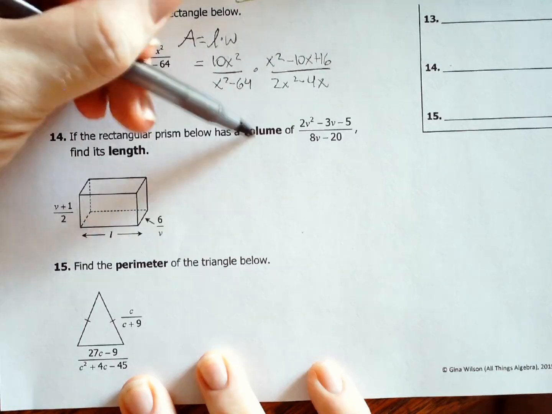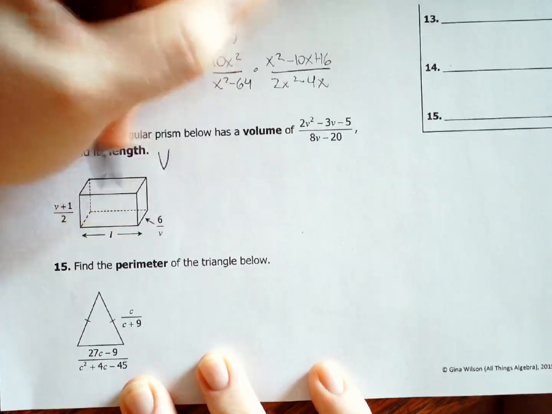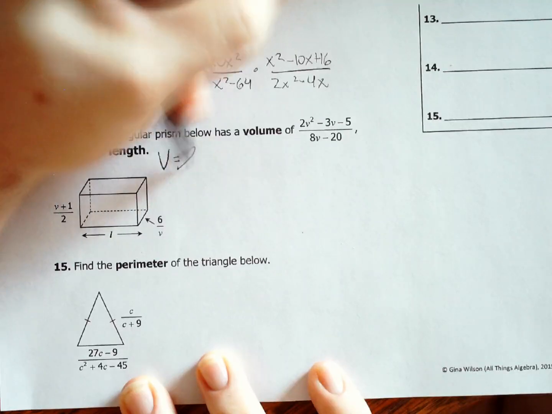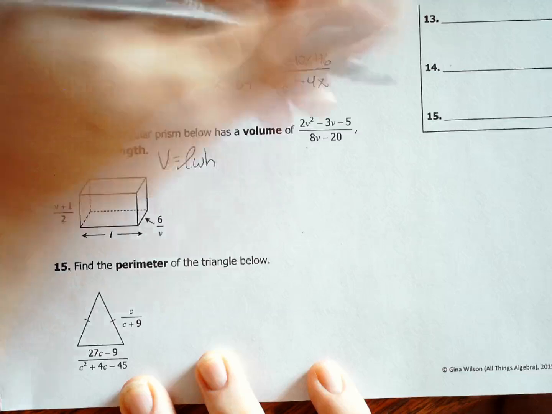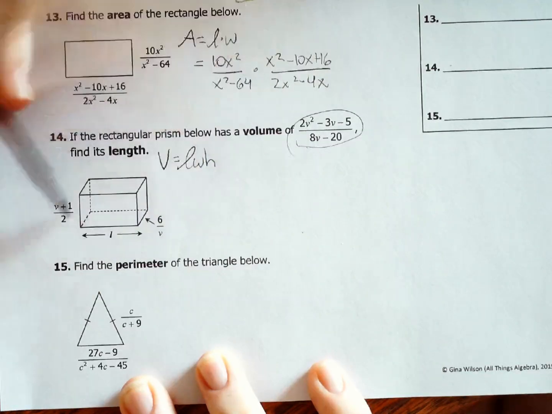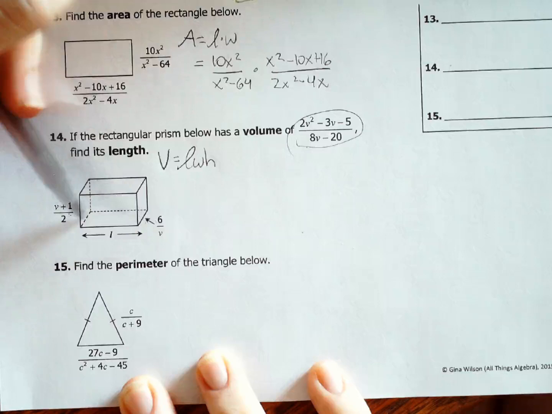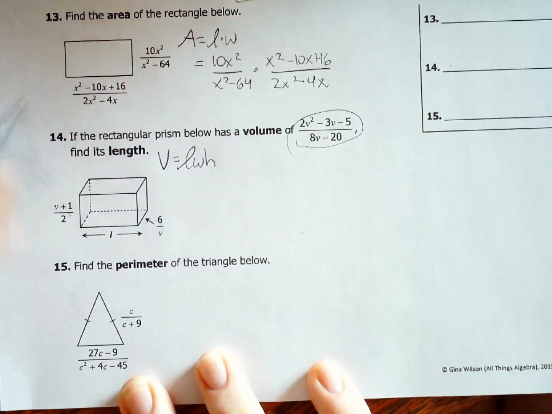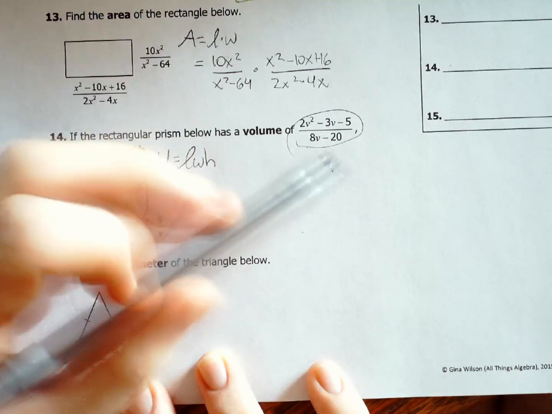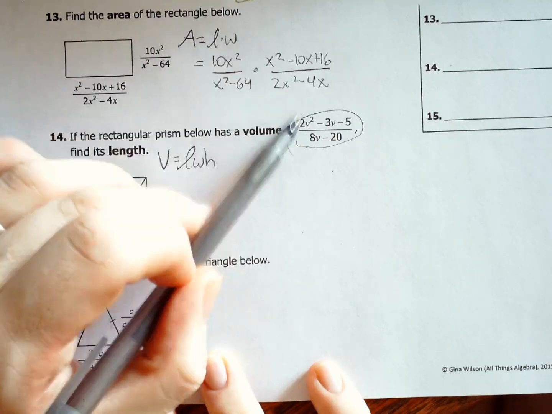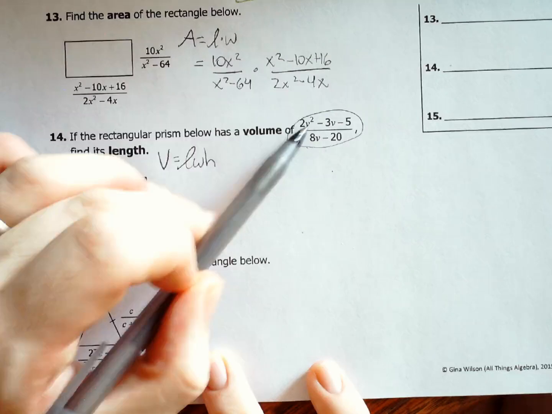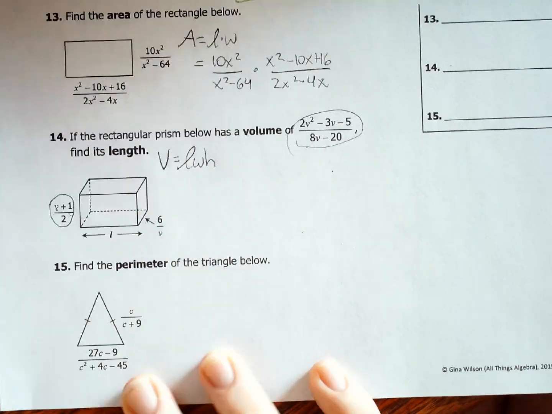And for the volume one, remember volume of a rectangular prism is length times width times height. And so if the volume is this, right here, you'll just divide it by these dimensions one at a time. And usually if you see two dimensions, divide by this one first, the v plus 1, because it's probably going to cancel with something that factors from this problem right here, okay? And with that 2v squared, you're going to have to do some factoring by grouping. Okay, so remember that process from last quarter.